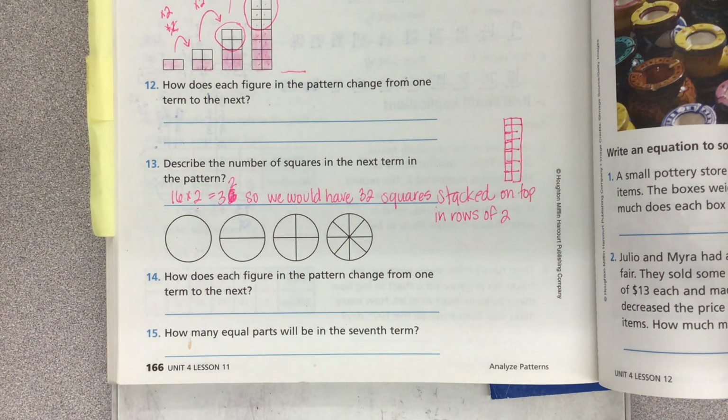Cash, did you tell Kaden? Now listen to him. Don't tell me. Write it down. So top and then right. How many equal parts will there be?